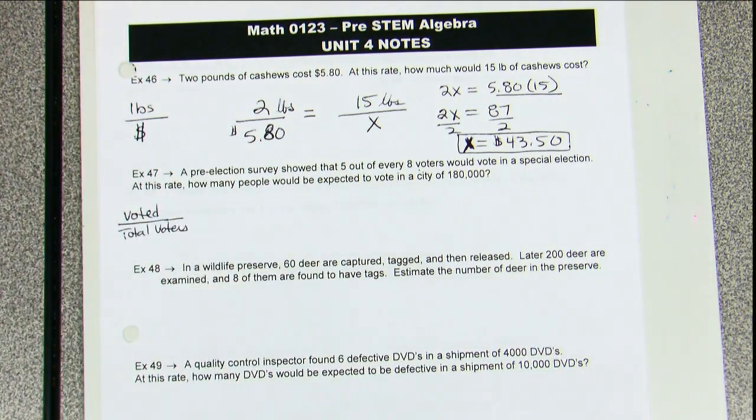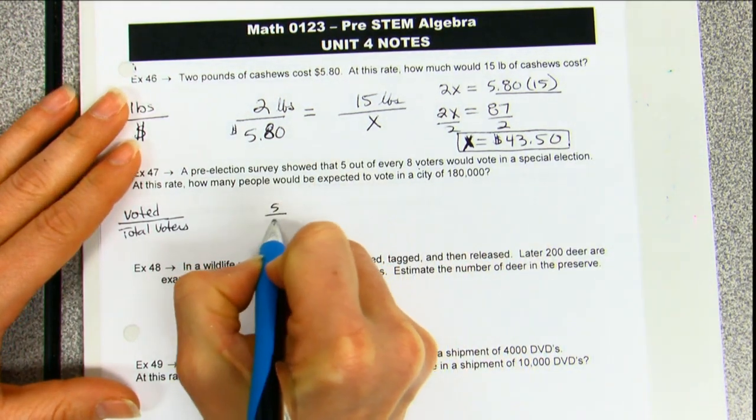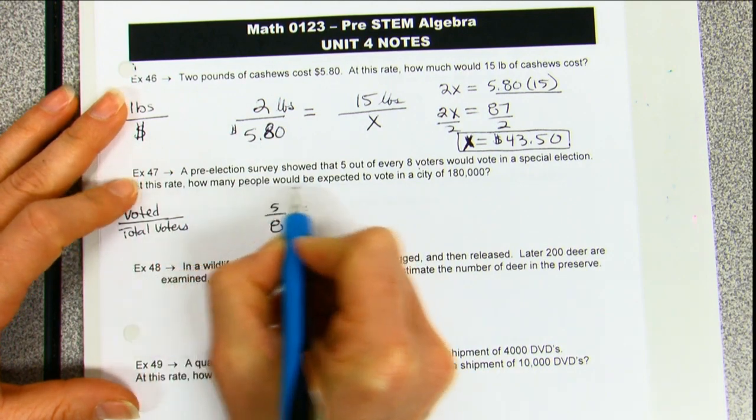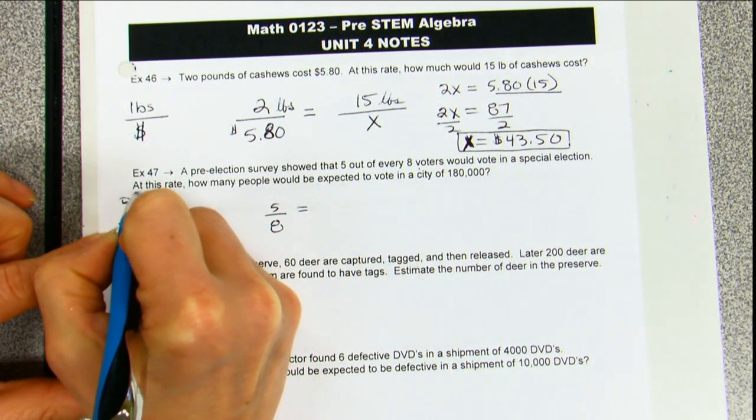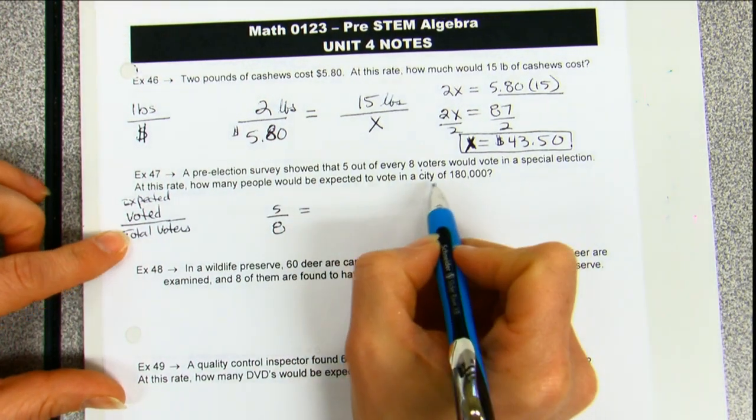Or total people maybe might be a better thing, because 5 out of 8 voters voted in a special election. So 5 over 8 equals how many people would be expected to vote in a city of 180,000.